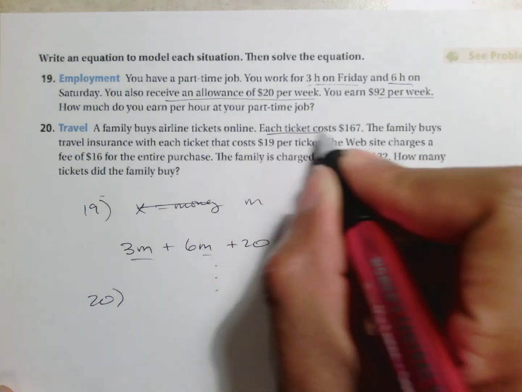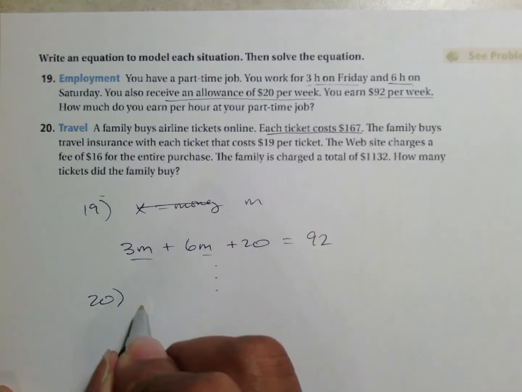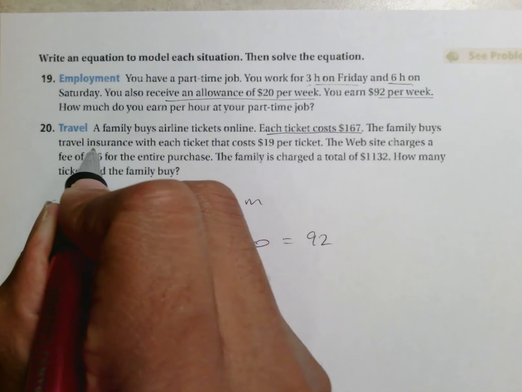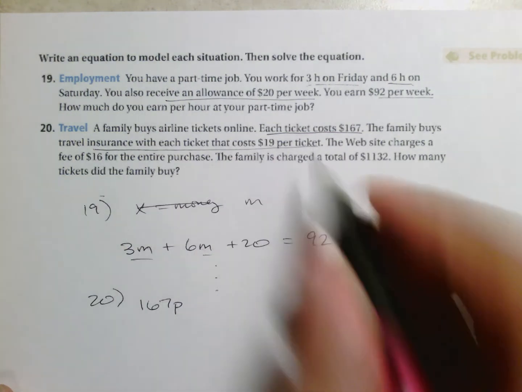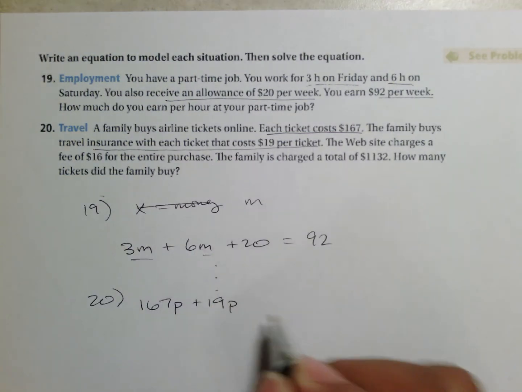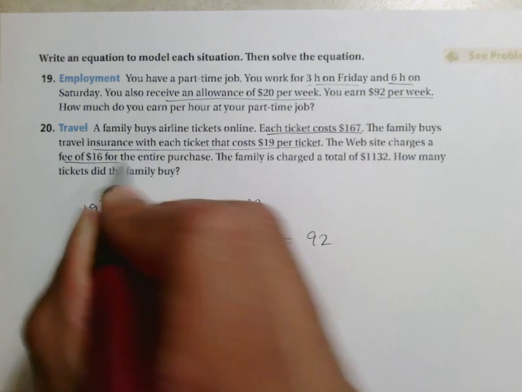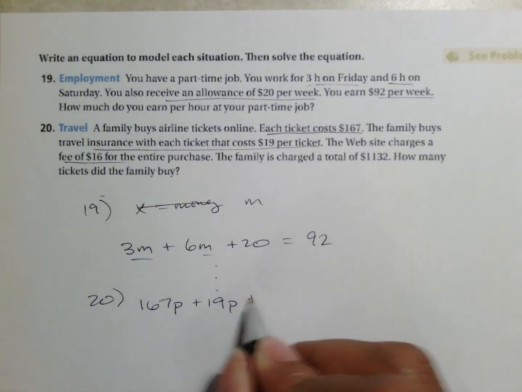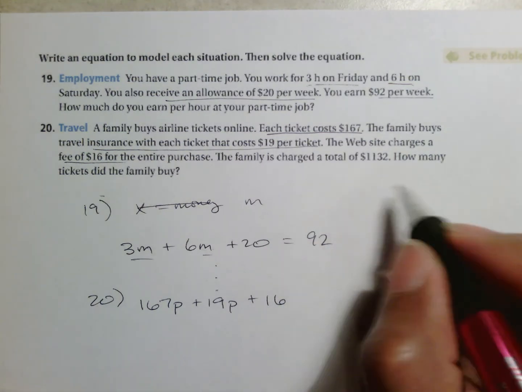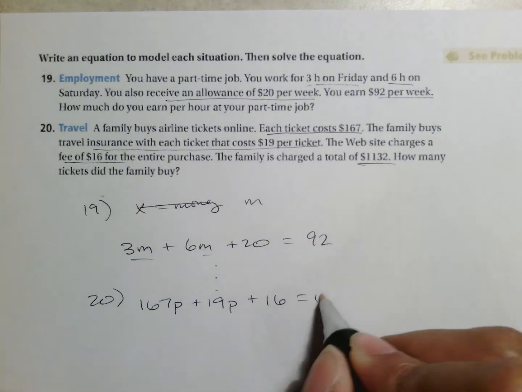So if each ticket costs $167, I don't know how many people there were, so I'm going to put 167 times P, because it's 167 per person. It says they also have insurance, that's $19 per ticket. Again, I don't know how many tickets they bought, but I know it's $19 per person. It says it charges a fee of $16 for the entire purchase. That is a flat 16 because it doesn't say per ticket. And in the end, the family spent $1132.